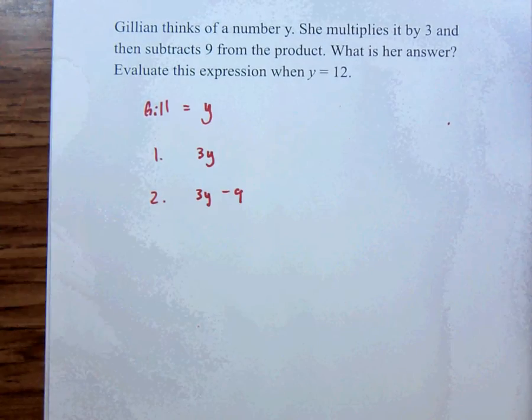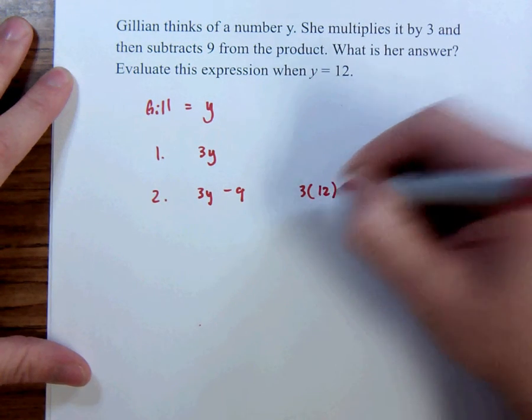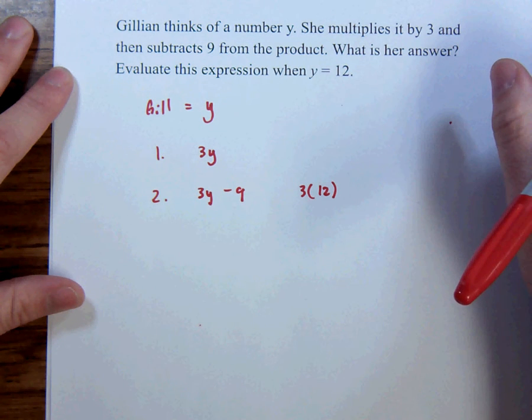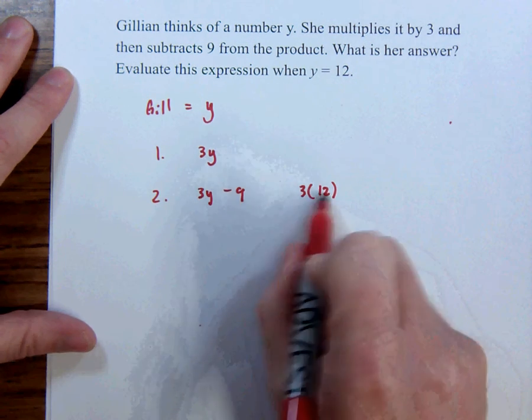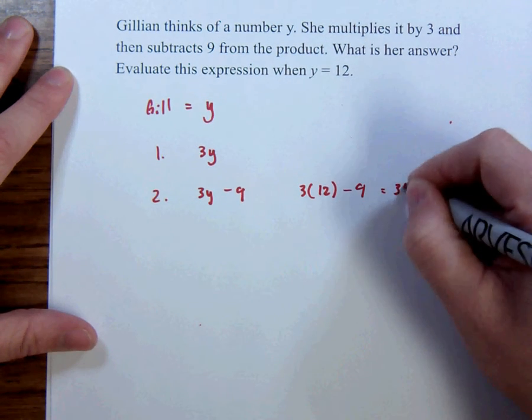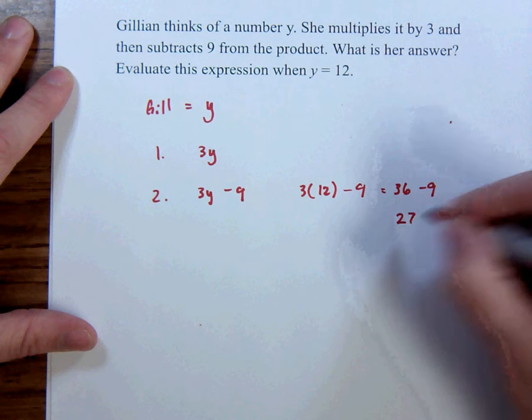And evaluate the expression for y is equal to 12. So we say 3 times 12. Sorry. 3 times 12 minus 9. So 3 times 12 is 36 minus 9. 36 minus 9 is 27.